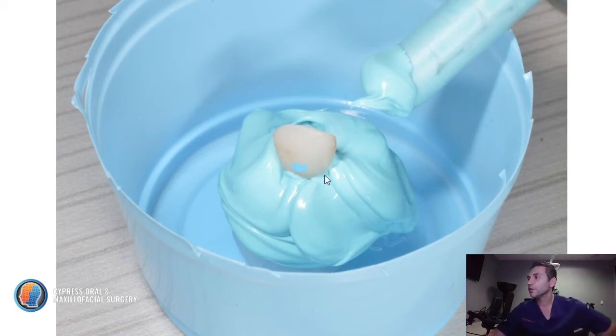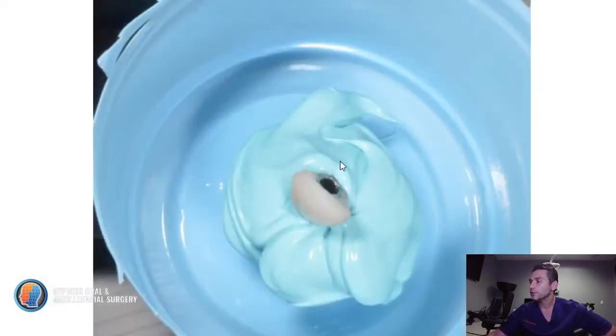And if you're patient enough, you can even use light body PVS. The impression is a lot more accurate. Here I used Blue Moose just because it's quick. It sets in about 30 seconds. But sometimes with the Blue Moose, what I notice is you get bubbles in there and it's just not very accurate. Here's a view from the top.